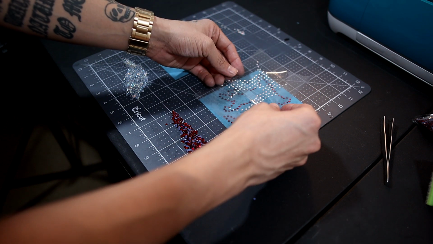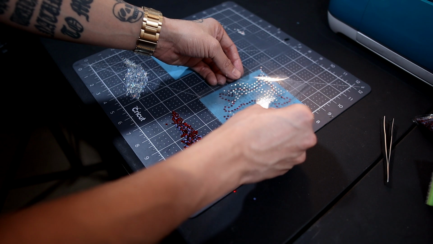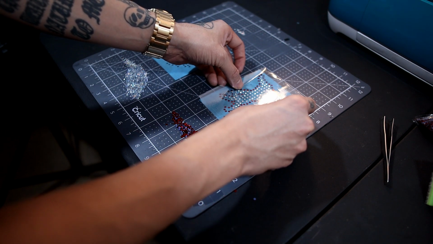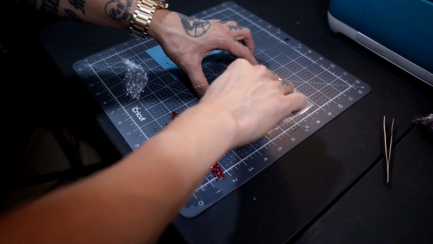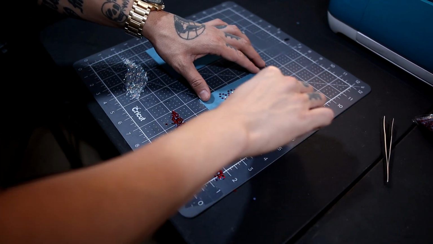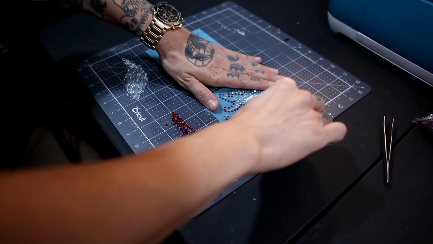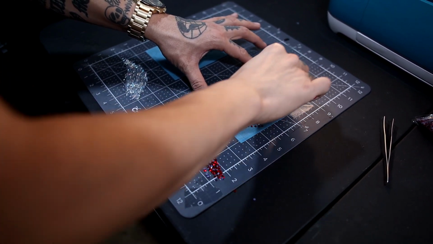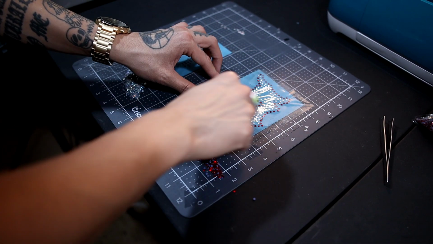Take your time, especially if it's the 2 color one, because once you set it down, you gotta commit. Boom. Perfect. And then we're just gonna go ahead and brush it, make sure all the stones are touching the tape, so that way when we lift it right now, we get the best result.